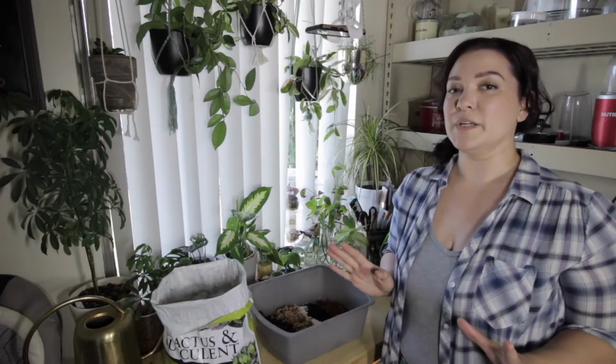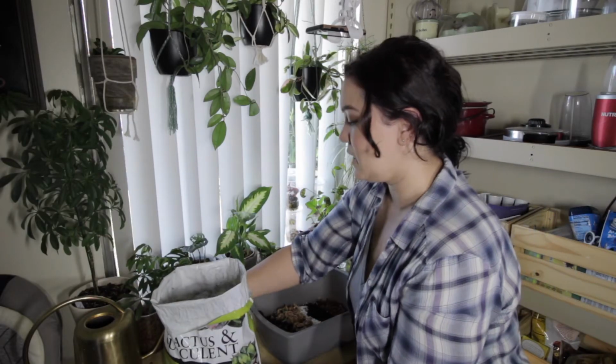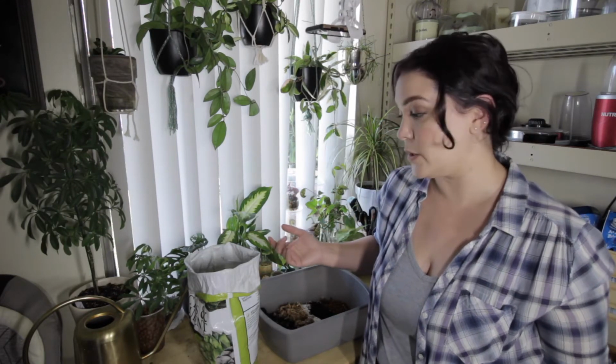Let's talk a little bit about making your own soil. So let me show you one of the recipes that I use as my general use recipe, and then a couple of things that you could always do to amend it for your plant. Alright, so here I have a couple of the ingredients, and these are probably some of the most common ingredients that I use when I make my soil.